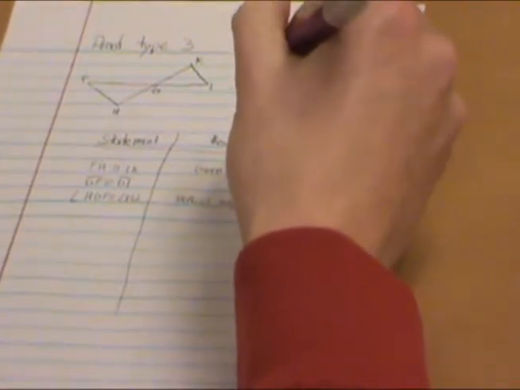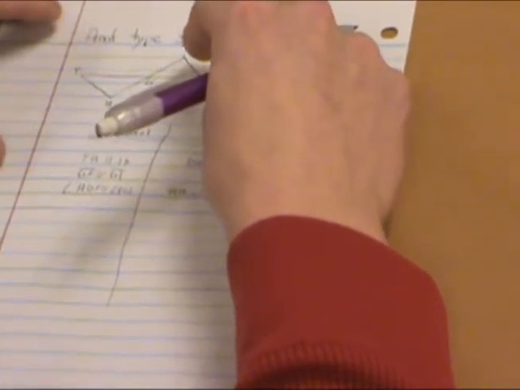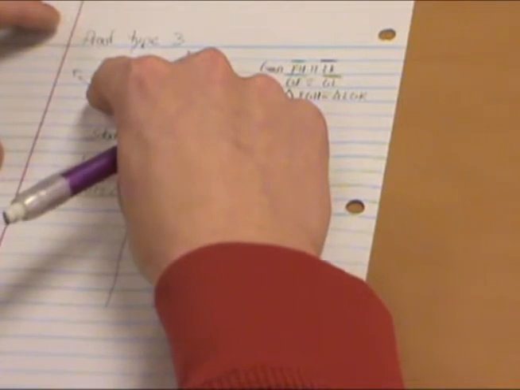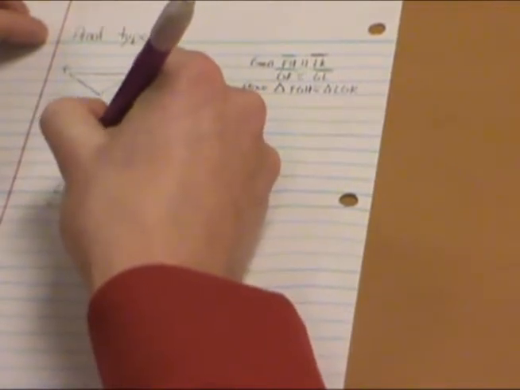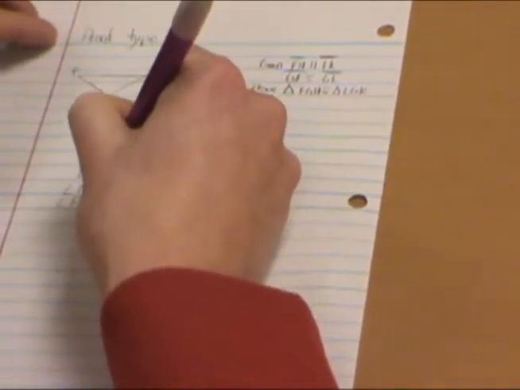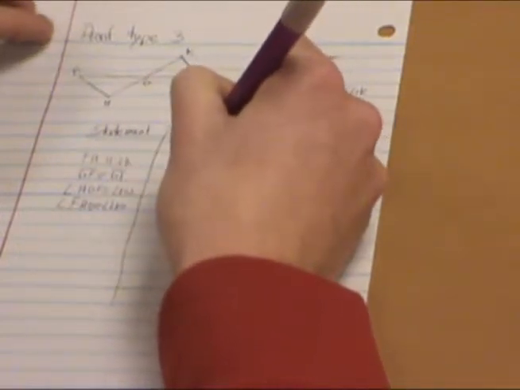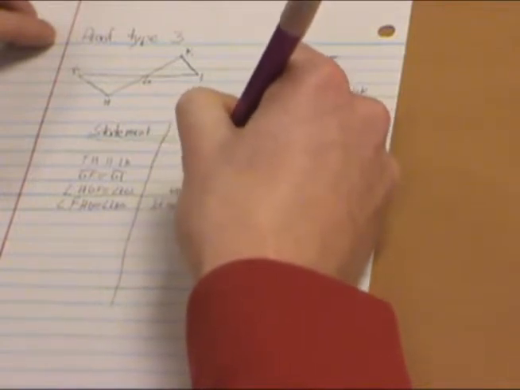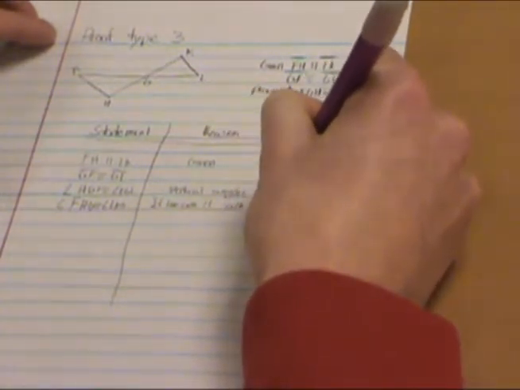The next thing that we can do by looking at the picture, since it says in our given that K and L are parallel to F and H, we can do our alternate interior angles. So angle FHG is congruent to angle LKG. And this is because if lines are parallel, alternate interior angles are congruent.